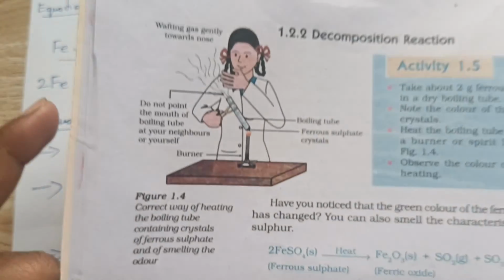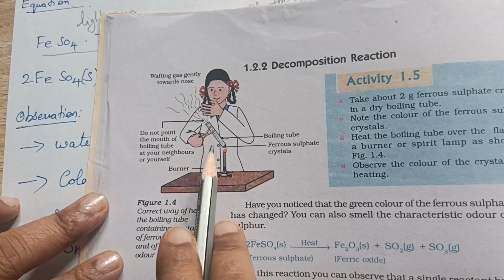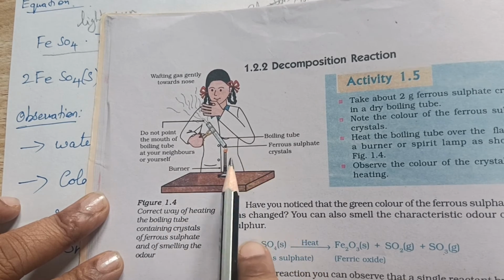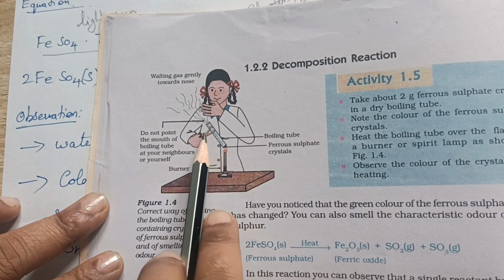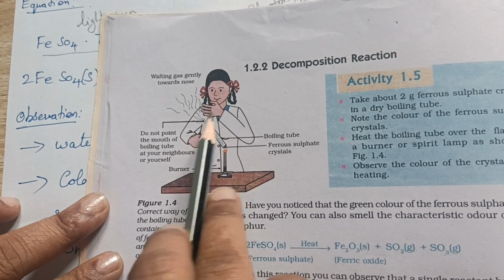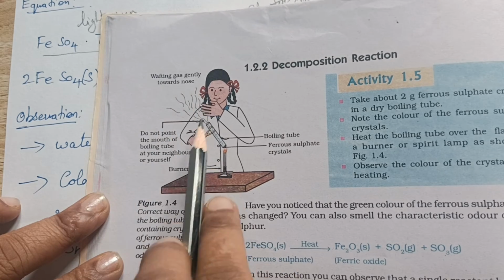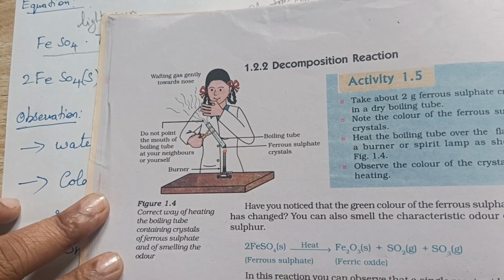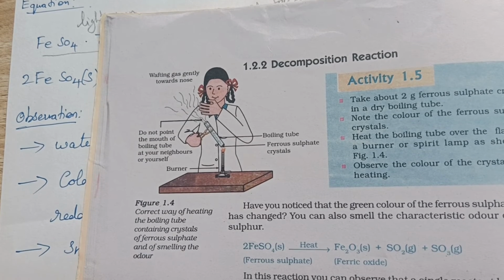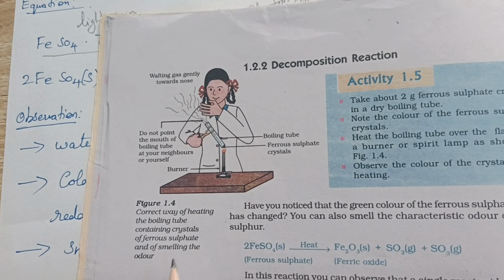See, this is your activity 1.5. You have to hold the boiling tube like this with the ferrous sulfate crystals. Once you burn, point the mouth of the boiling tube away from your face, so that you will get this wafting gas gently towards the nose. Okay, don't inhale directly. So you can get the wafting gas. It smells like a burning matchstick. So this is your experiment.